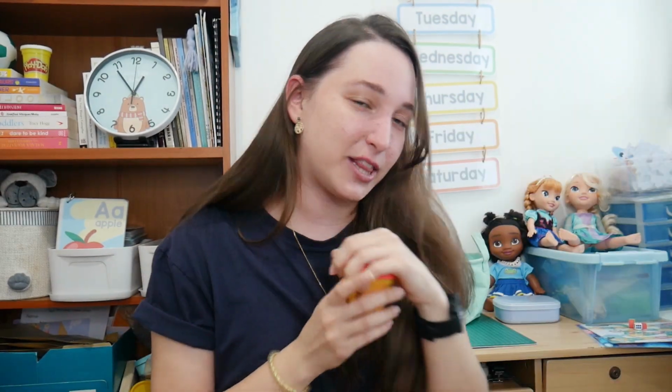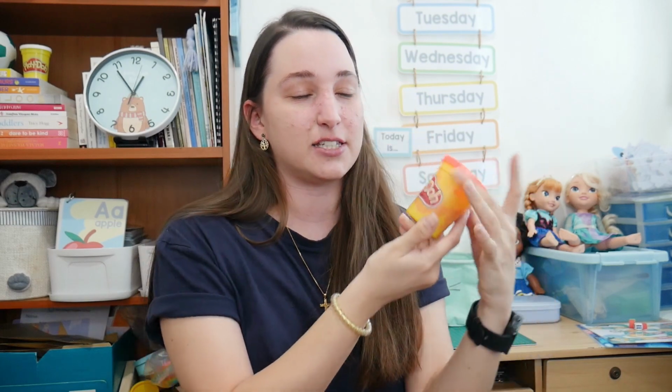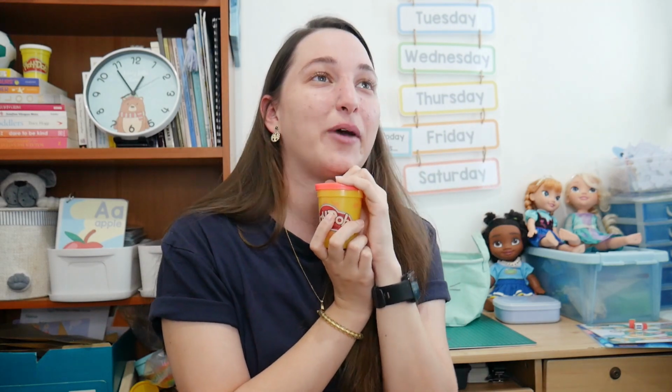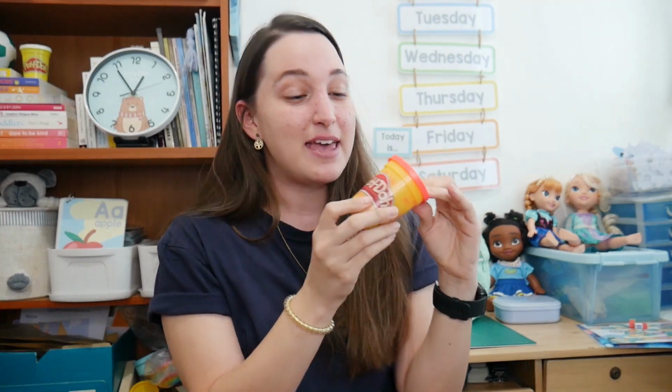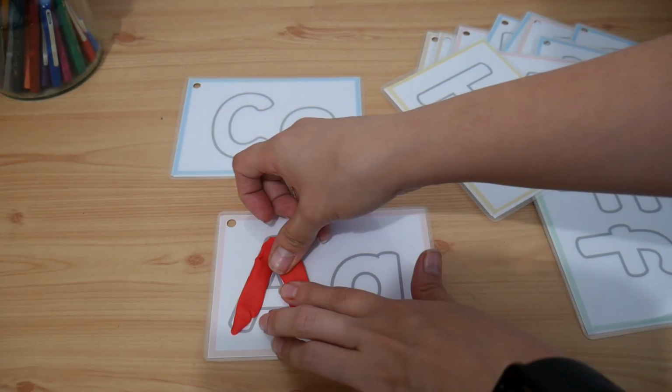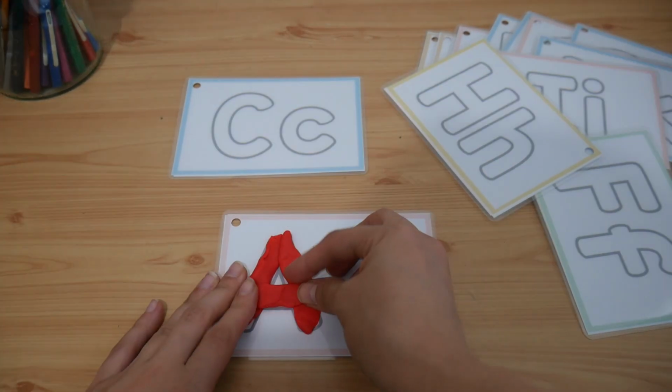Alright, and the last but not the least, definitely not the least, is trusty old Play-Doh. I feel like there are 1,000,001 ways that you can use Play-Doh in the classroom, and online it's super easy because most kids have Play-Doh in their homes. You can use Play-Doh to form letters, and you can use it to form words.